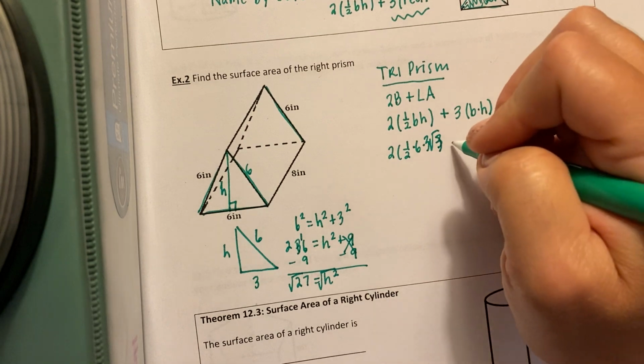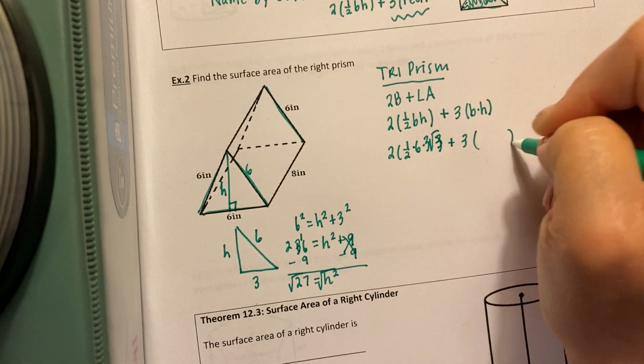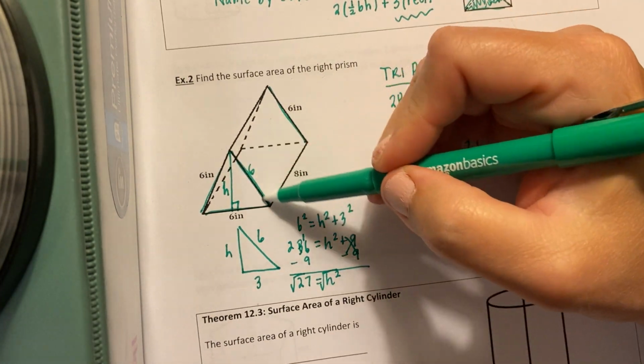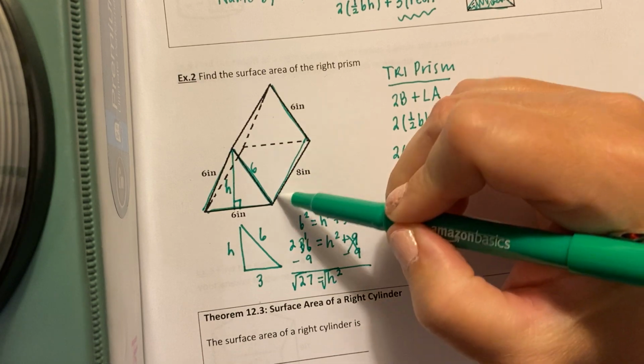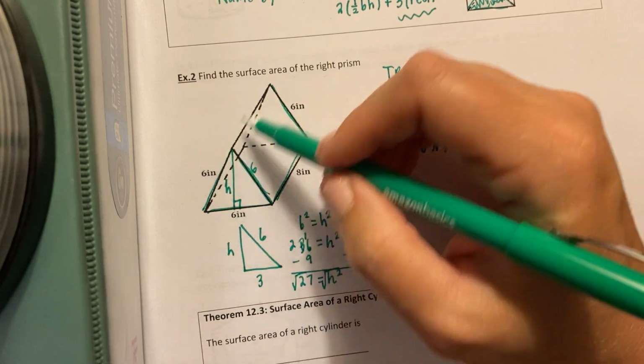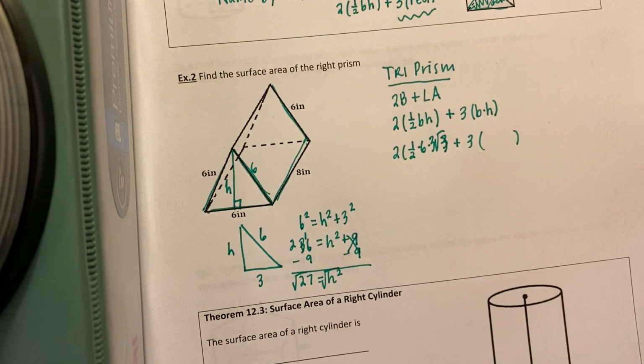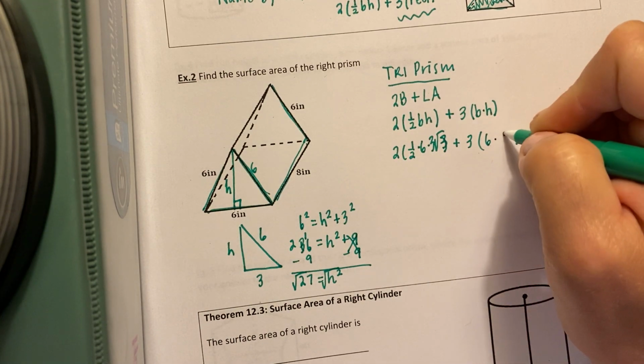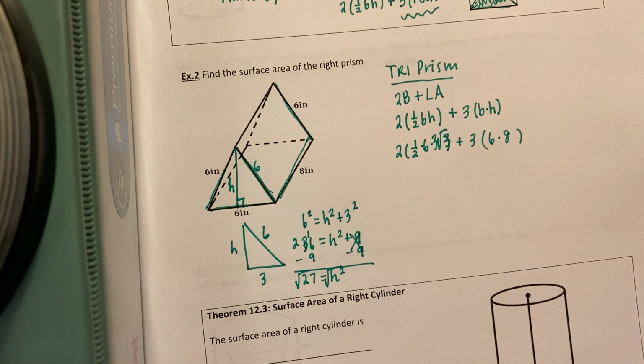All right. Then I have 3 rectangles that are all 6 by 8. So this is a 6 by 8 on the right, 6 by 8 on the other side, and 6 by 8 on the bottom. So that goes there. All right.